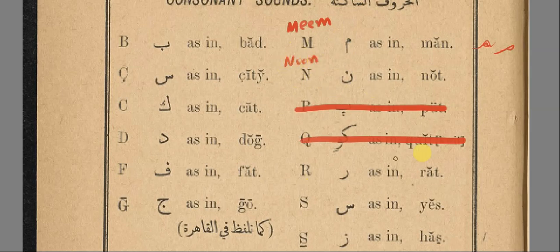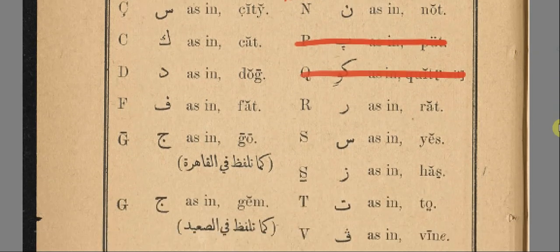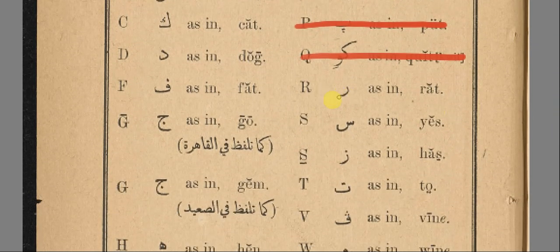N here. This R here is called Ra. That's how you pronounce the name of it: Ra.